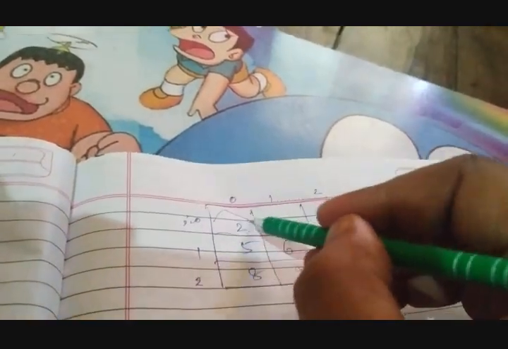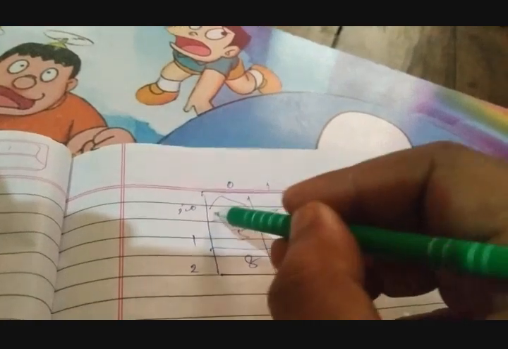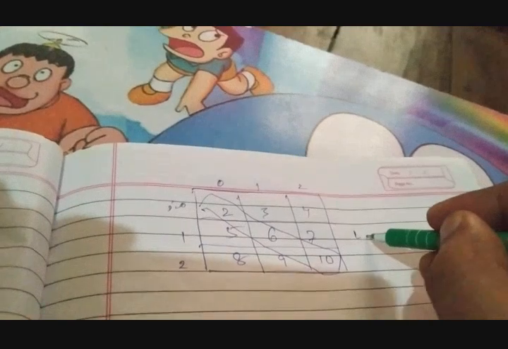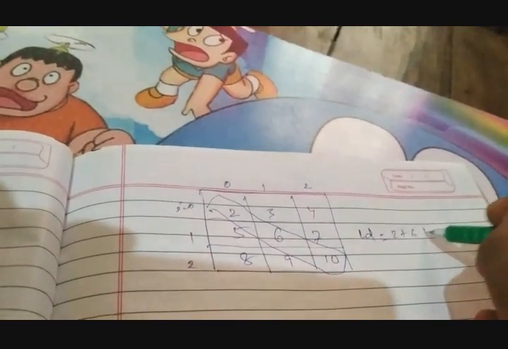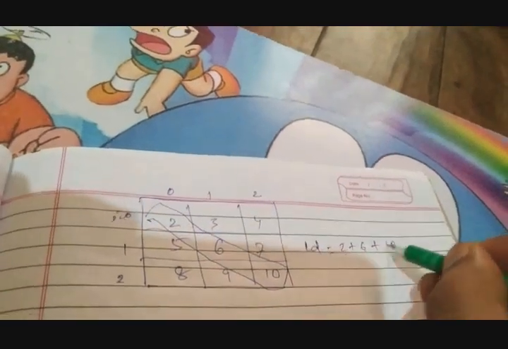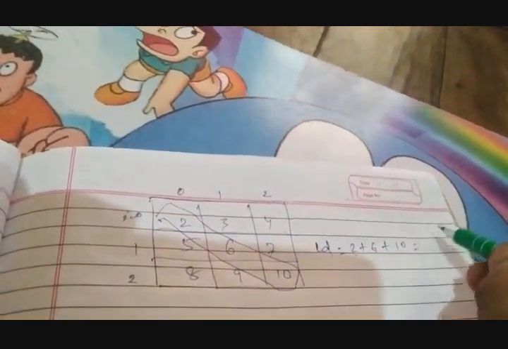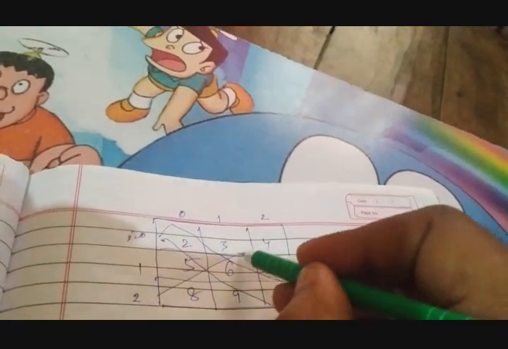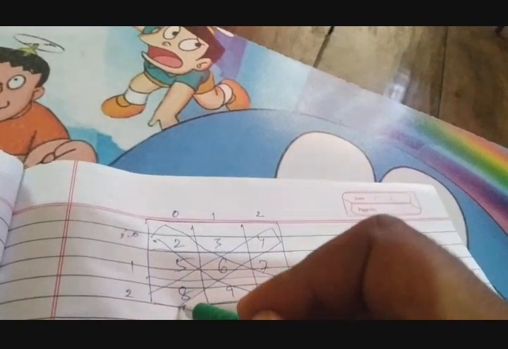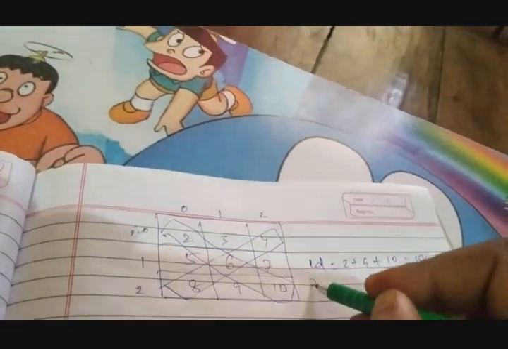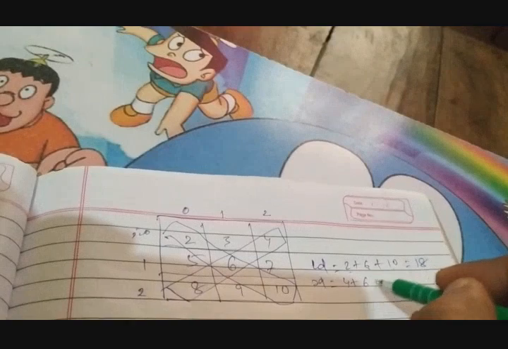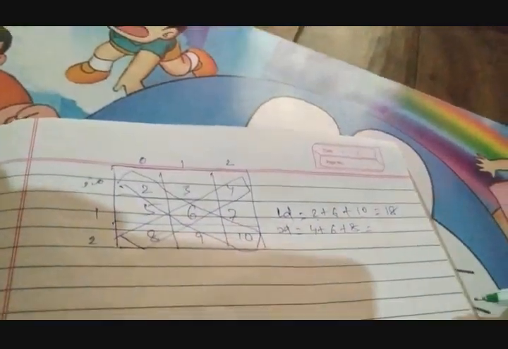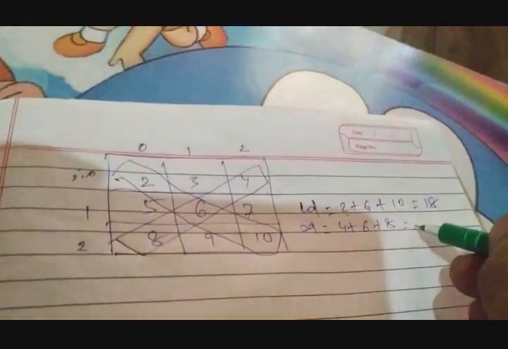We need the sum of the left diagonal: 2 plus 6 plus 10, which is 18. Then we need to find the sum of the right diagonal: 4 plus 6 plus 8, which is also 18.